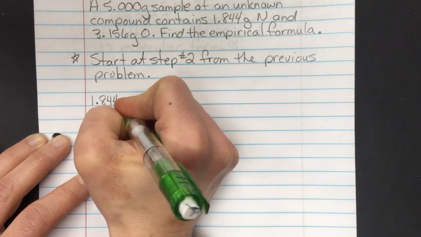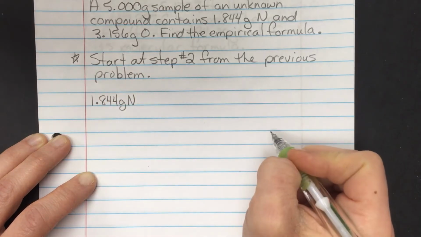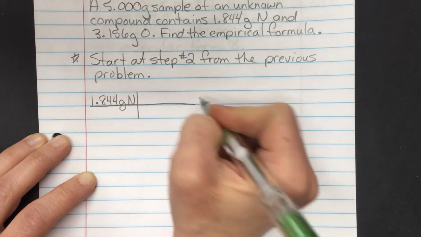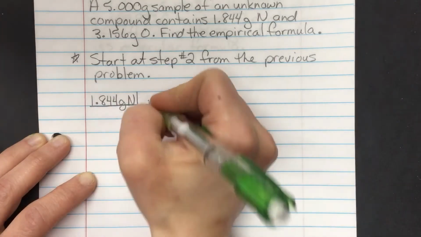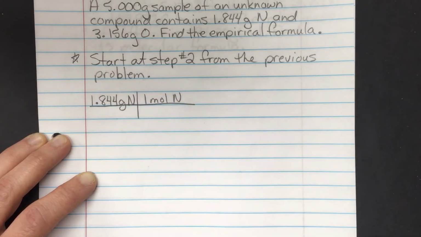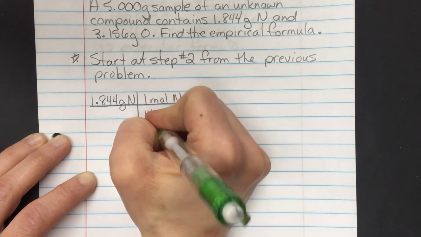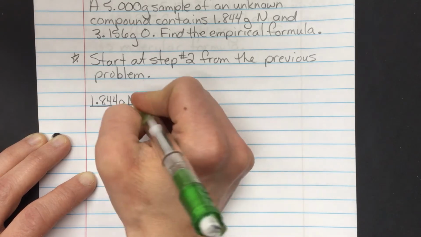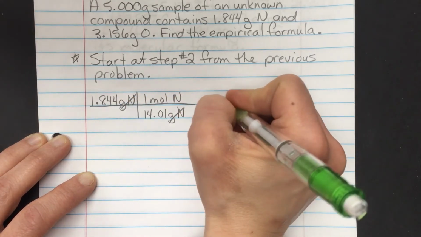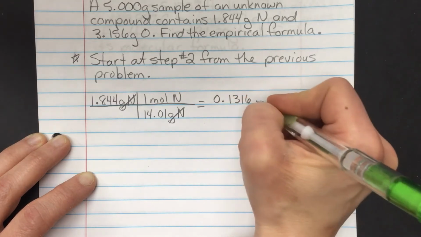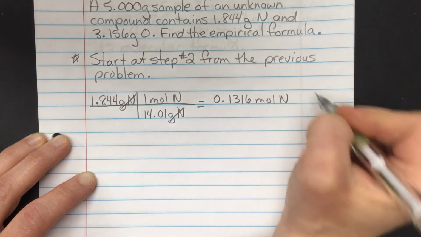1.844 grams of nitrogen, and I want to find out how many moles there are. So I know that 1 mole of nitrogen from my periodic table is 14.01 grams of nitrogen. That cancels out. I'm in moles, so I have 0.1316 moles of nitrogen.